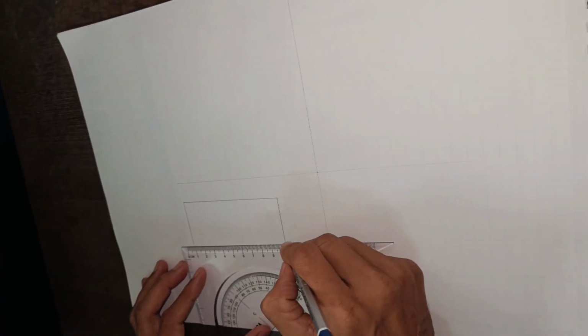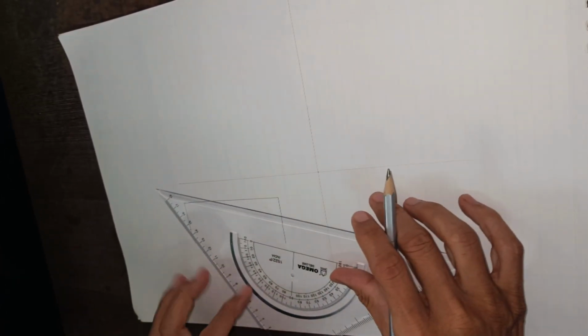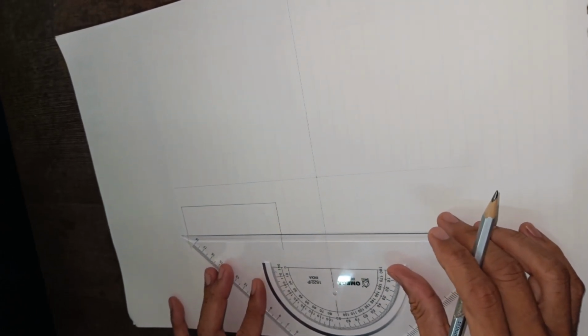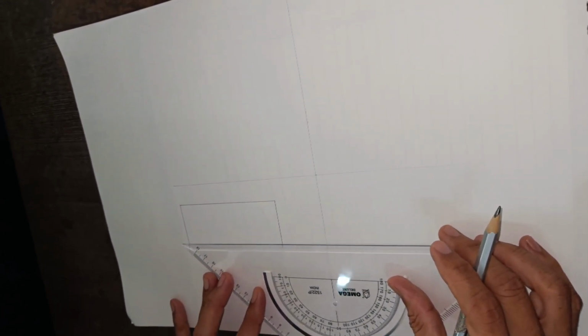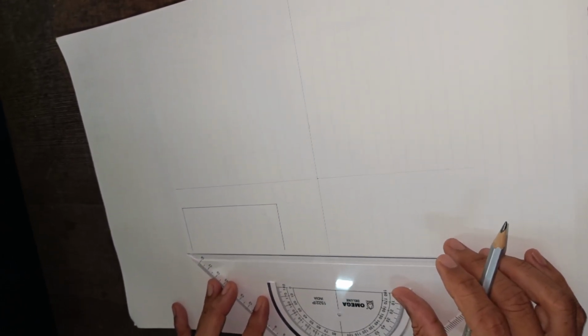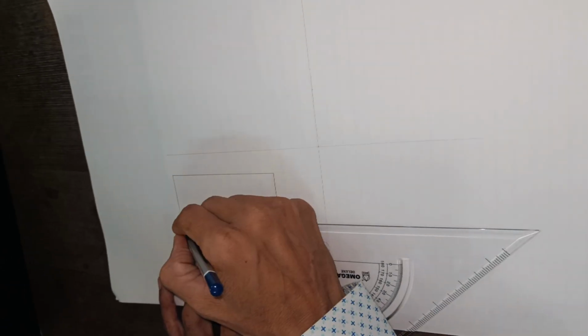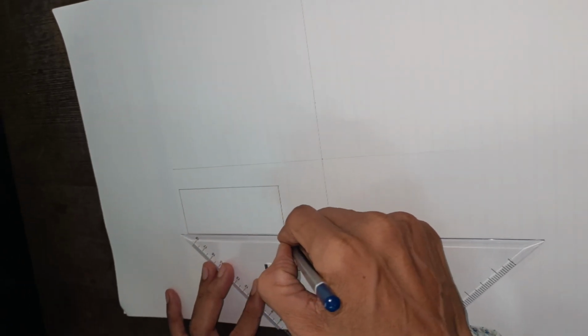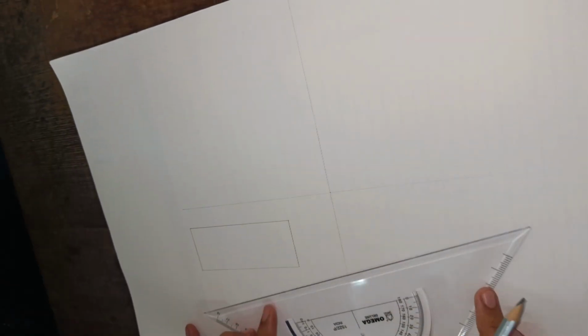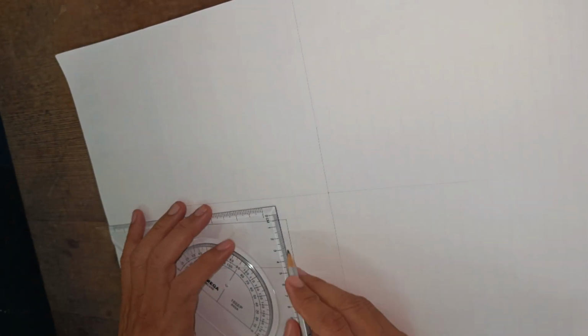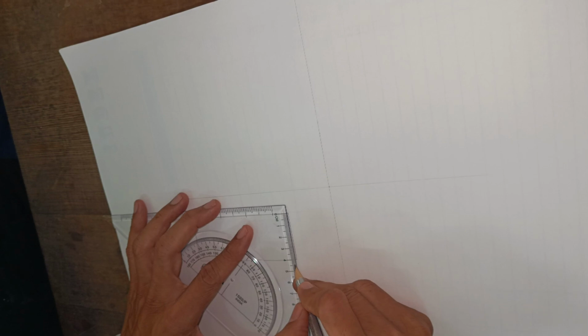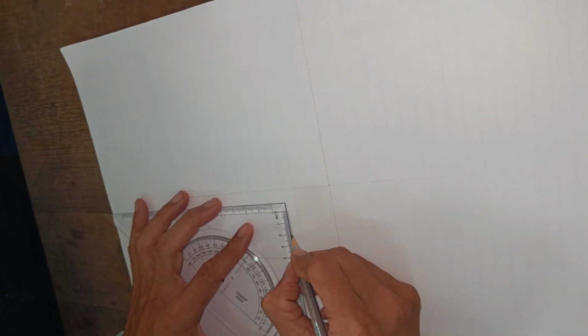These two must be horizontally in a line. This is one thing. Now I will draw center point, and I will mark 40 mm.